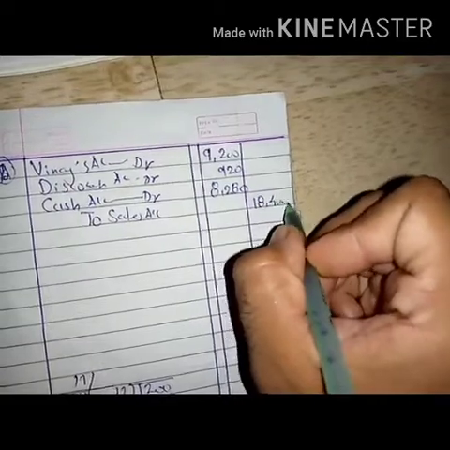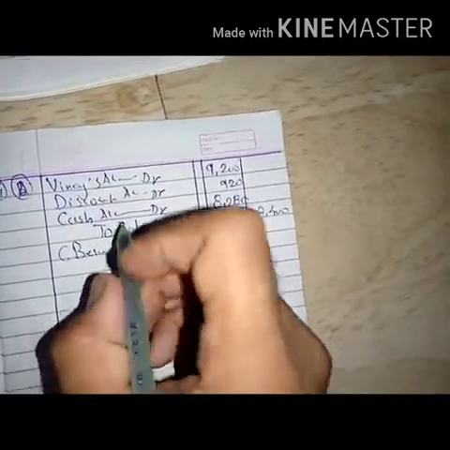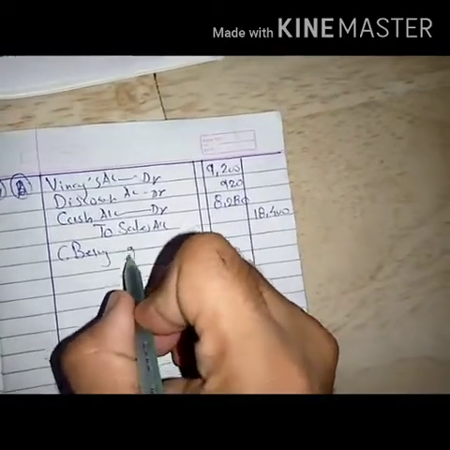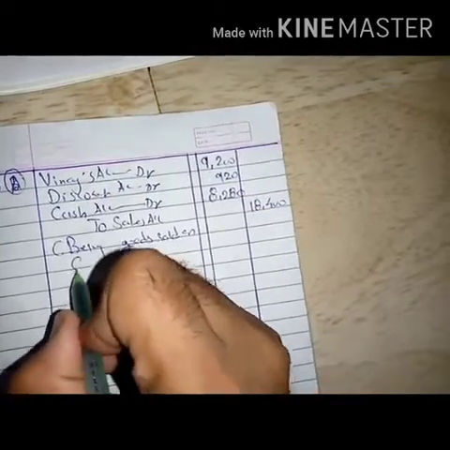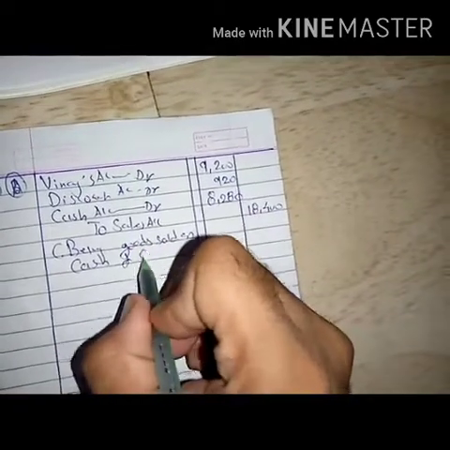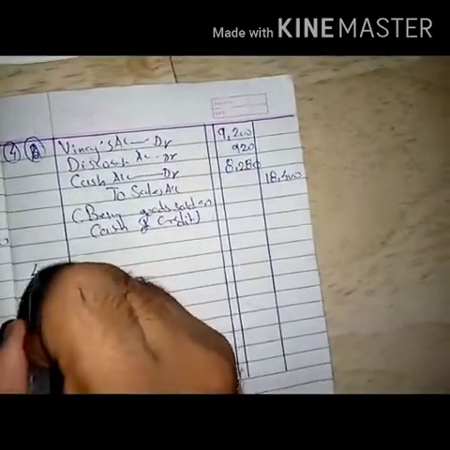The total amount is 18,400. Being goods sold on cash and credit. You can write half cash and half credit.